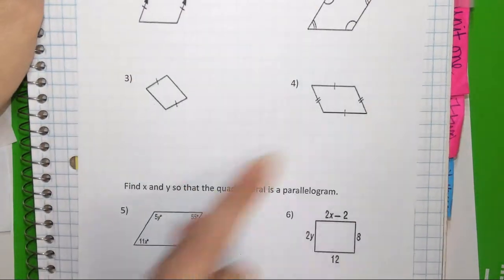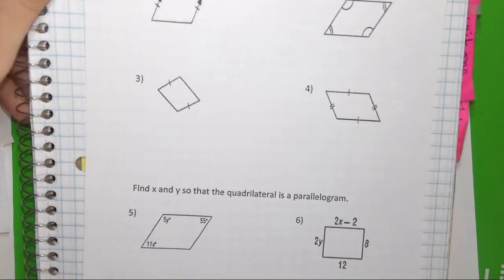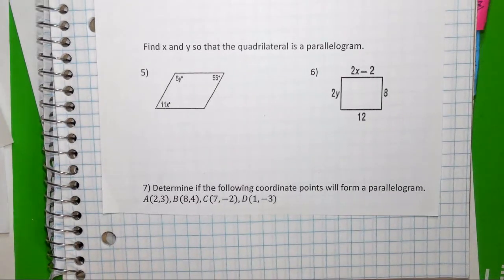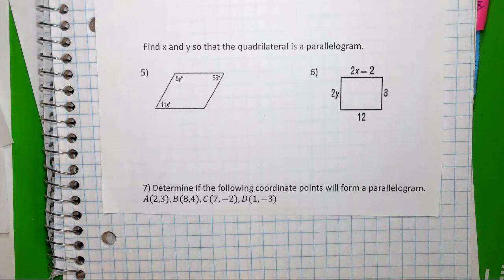You are going to do 1 through 6 for me for homework. We are going to do 7 together. Now 7 says, determine if the following coordinate points will form a parallelogram, and it gives you coordinates. What do you think we should do? We have to make a T. We're going to graph it. We have to make a coordinate plane.